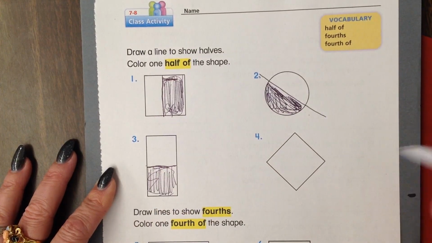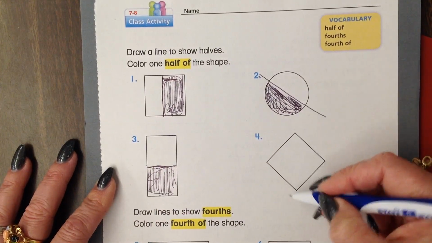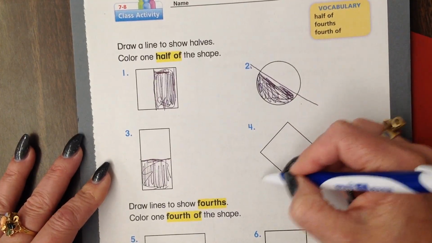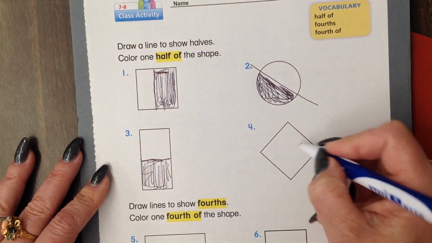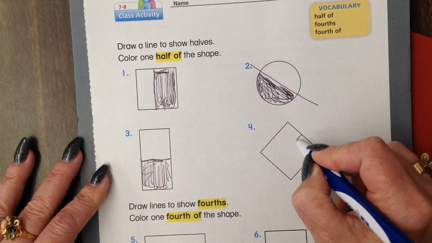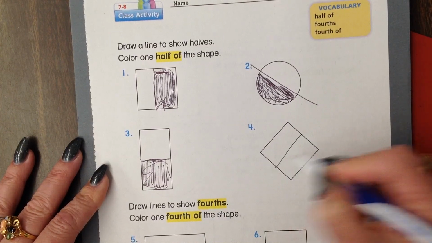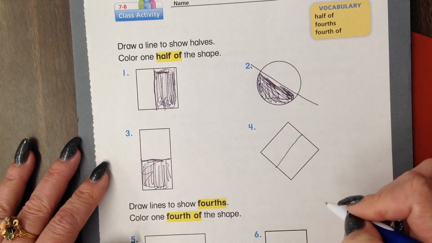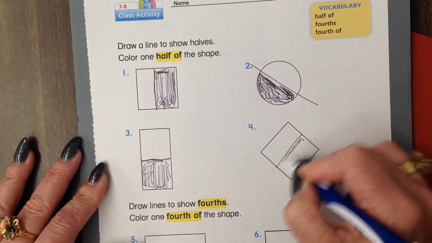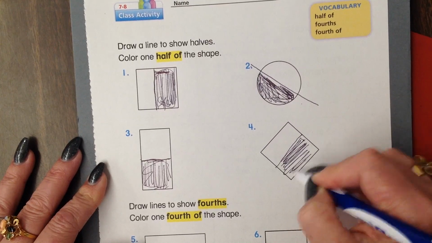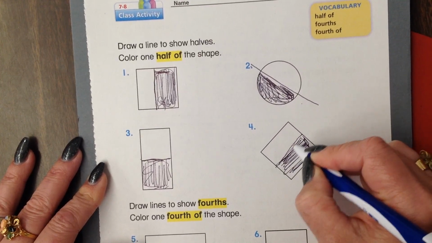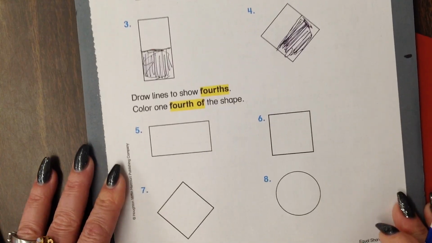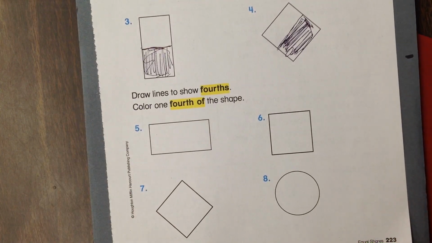All right, how about this one? We could go straight down, we could go across, we could go down the middle this way and down the middle this way. I'm going to choose this direction. Again, you can choose any way that you want as long as it's only one line cutting it into two equal parts. And I'm going to go ahead and color in this one right here because we're coloring in one of the halves. Alright, so down here it wants us to color things into fourths.